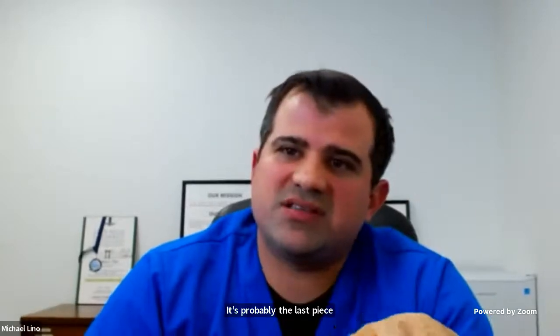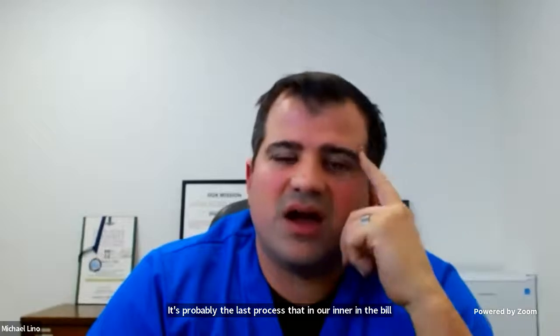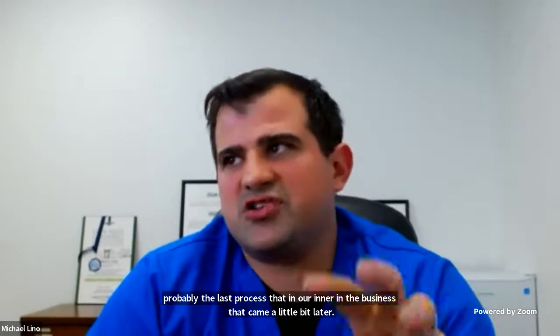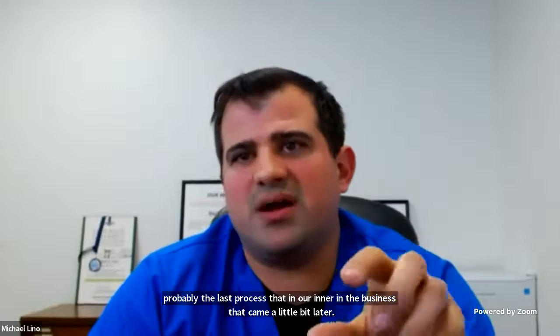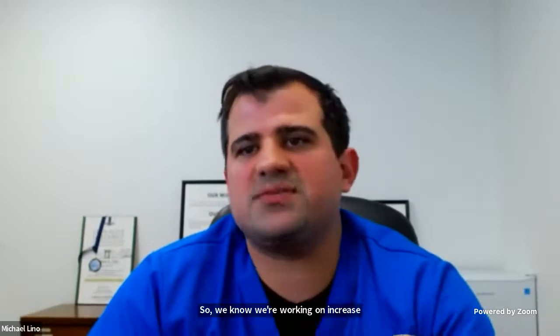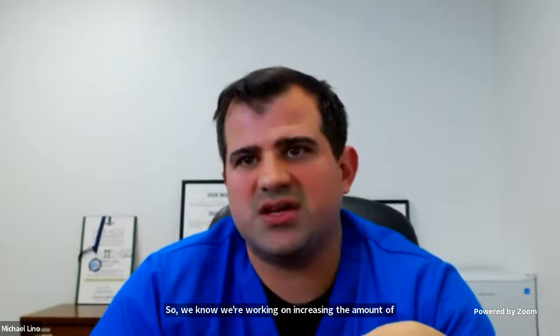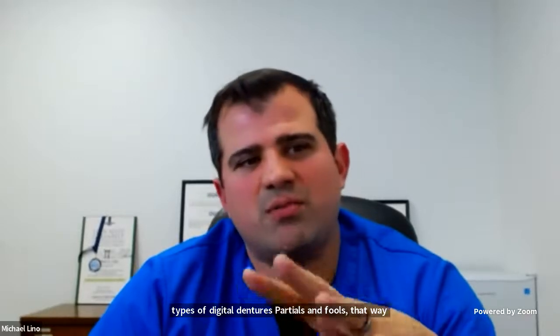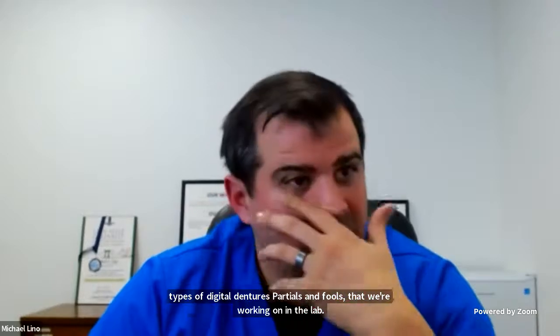It's probably the last process in the business that came a little bit later. But with the first digital dentures that came in, they didn't look the greatest. But now the materials look a lot better. So we're working on increasing the types of digital dentures, partials and fulls, that we're working on in the lab. So that would be a denture project.